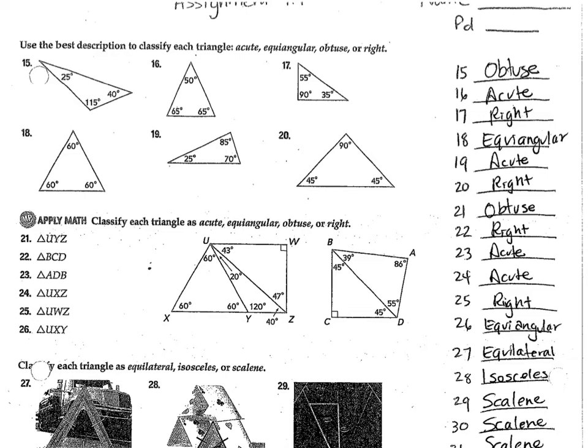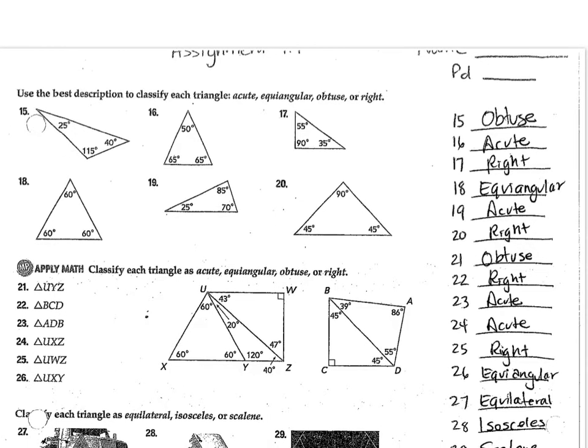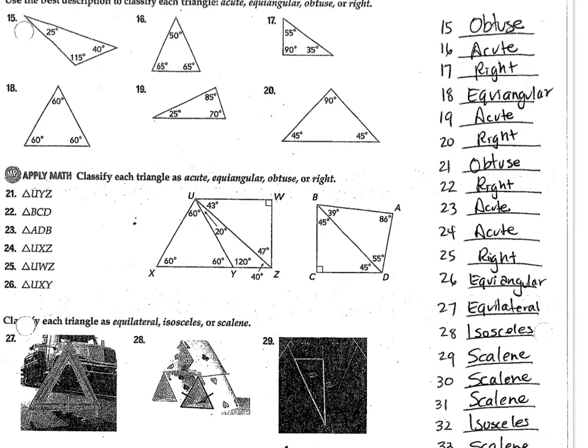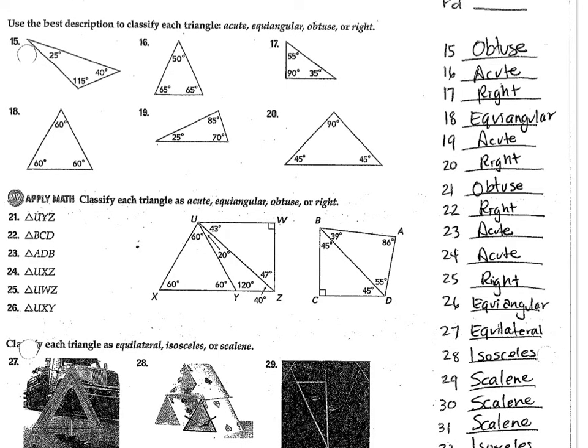So here are the answers for the homework section 4.1. Number 15 is obtuse, 16 acute, 17 right, 18 equiangular. See, this is the best name, because it says here best name. So by the best description, 18 is equiangular.